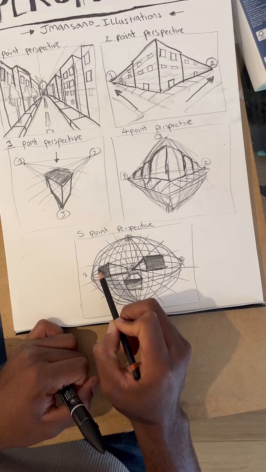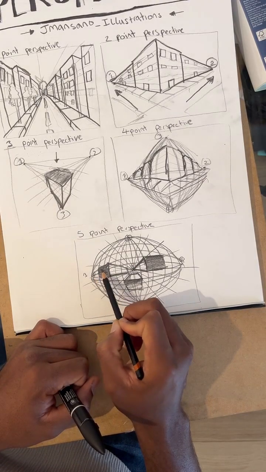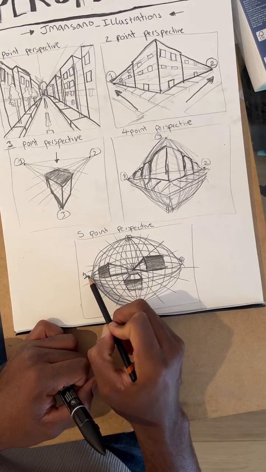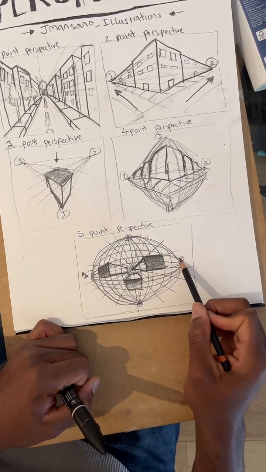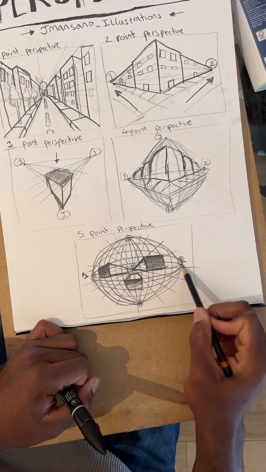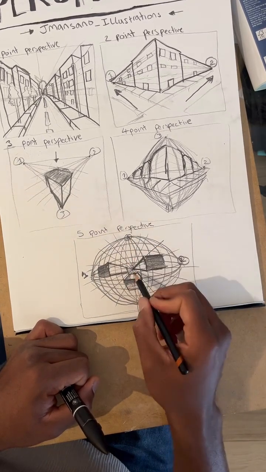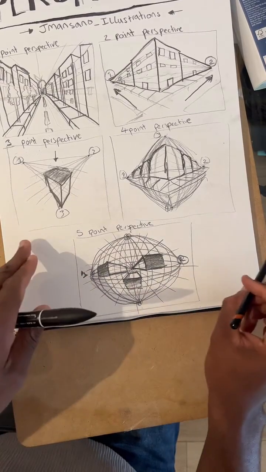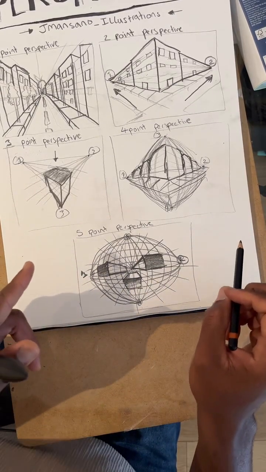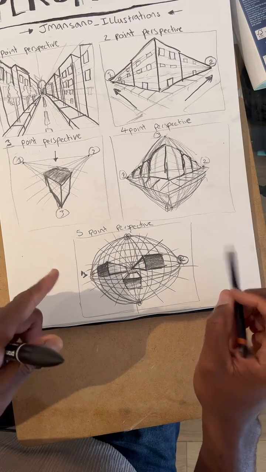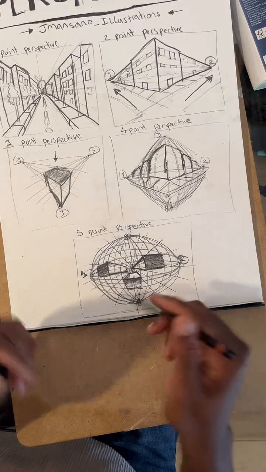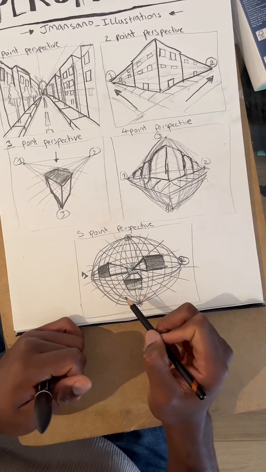Perspective point 1. Things get smaller as they go to this side of the vanishing point. The same with vanishing point 2. The same with 3, 4, and 5. The objects get smaller as they go to the vanishing point. Right? It's like a bird's eye view this time. Yeah, I've drawn a bird's eye view.